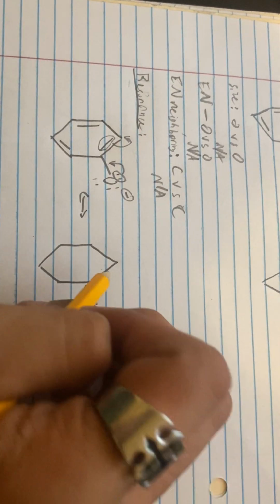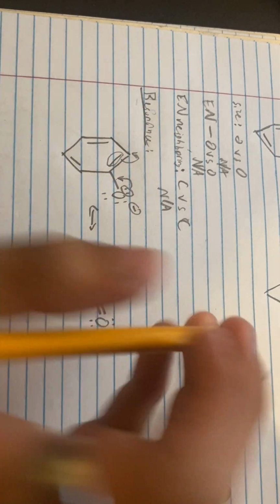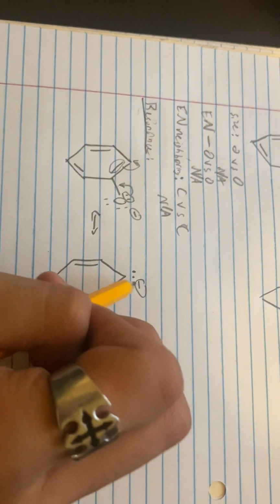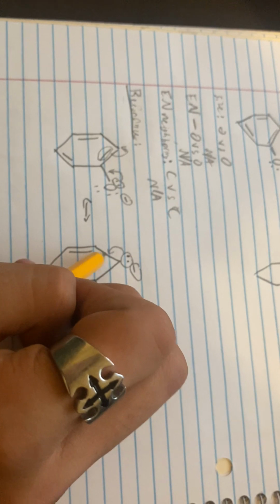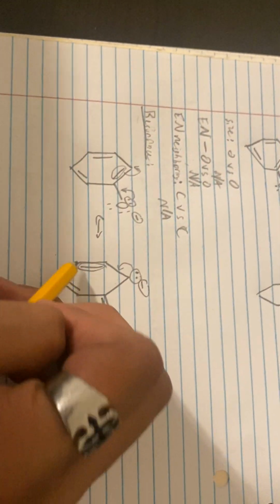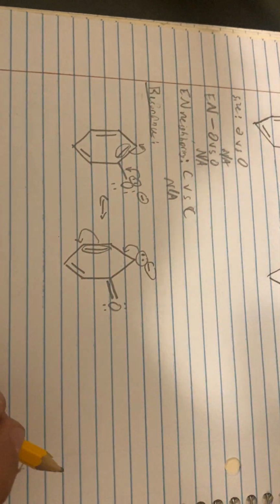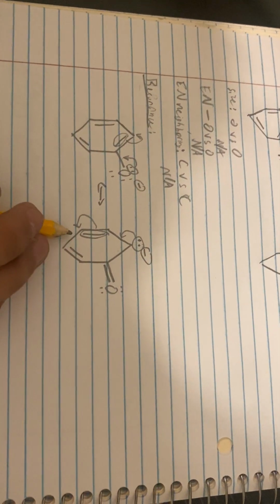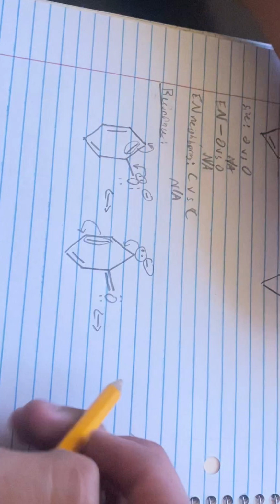It's no longer going to have a negative charge. This double bond turned into a lone pair up here, which gave this a negative charge. Next, we have to move this negative charge, so we put that right there. Then we circle the double bond and put it on this one.